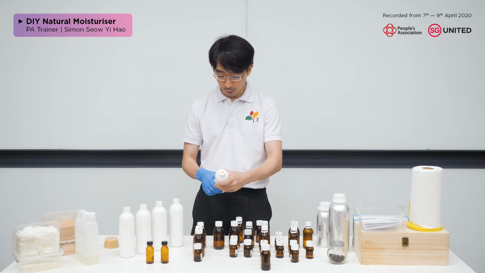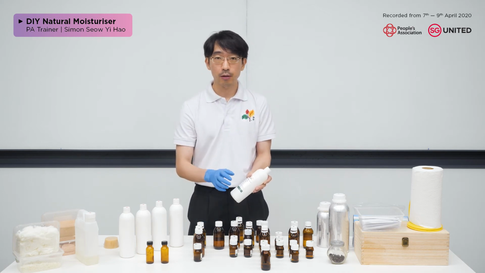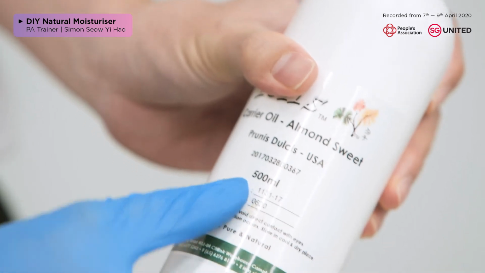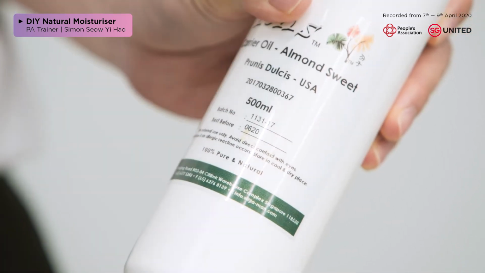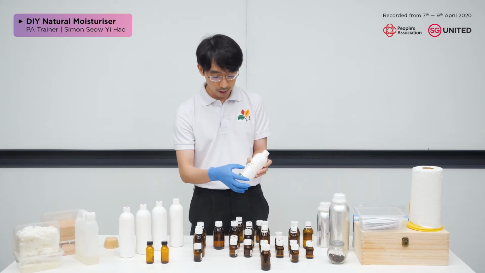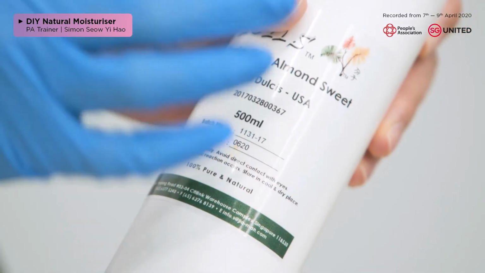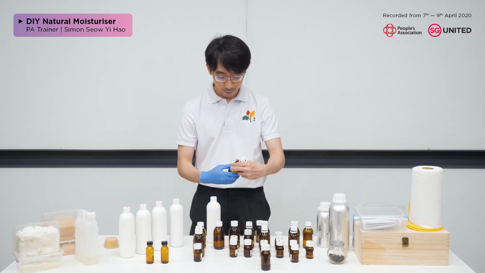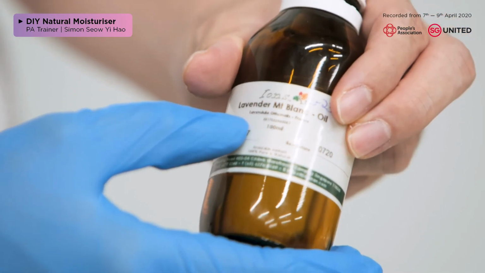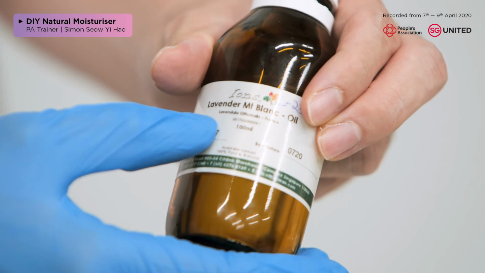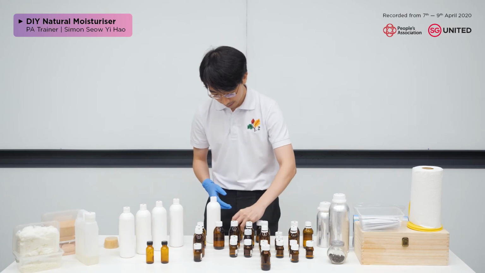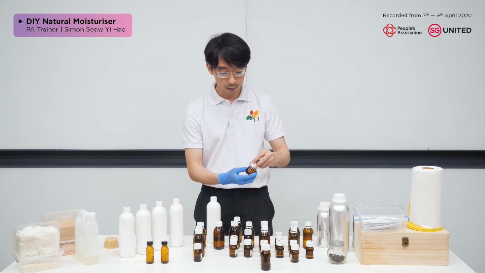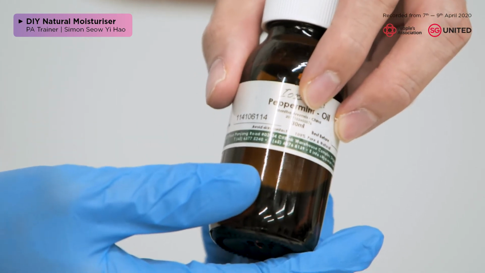The first one is the almond oil. Very important, because I've used many different types of oil. There are many different types of oil available in the market. For example, for sweet almond oil, you must be very careful of the species. The species here is actually called Prunus dulcis. For this almond oil, it's from the USA. Next, we have lavender oil. Again, very important, take note of the species name. It's Lavandula officinalis. Yeah? Next, we have peppermint oil. The species name for peppermint oil is Mentha arvensis.